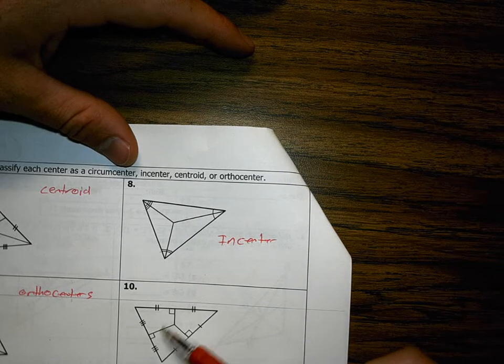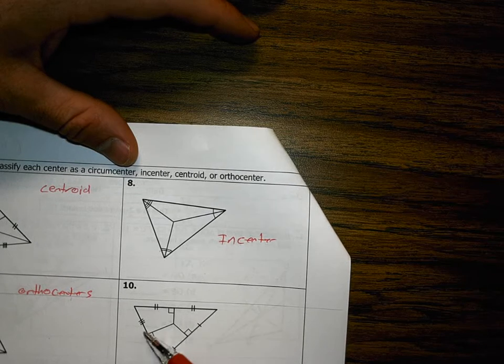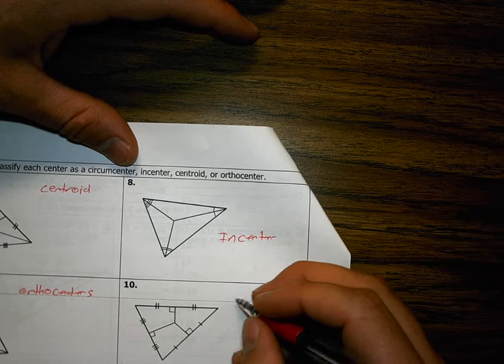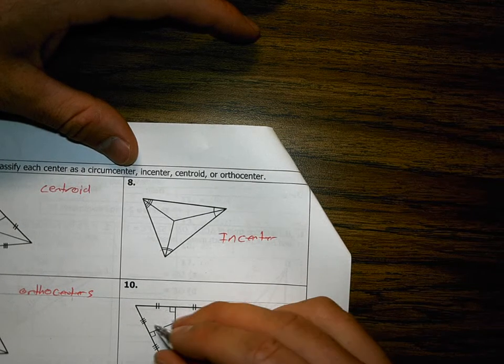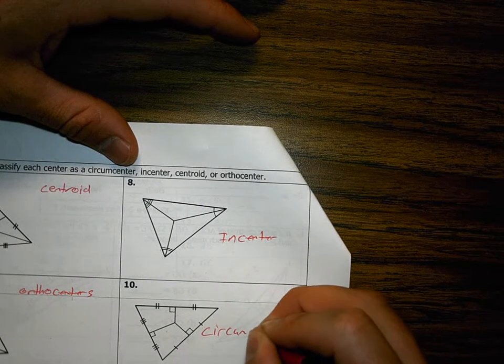Again, 90-degree marks. So we have two options. We have altitudes or perpendicular bisectors. This does not go to a vertex, so this is perpendicular bisectors off of each side. Those meet at circumcenters.